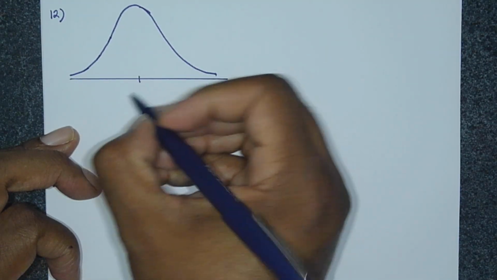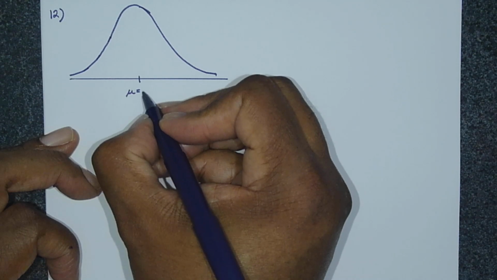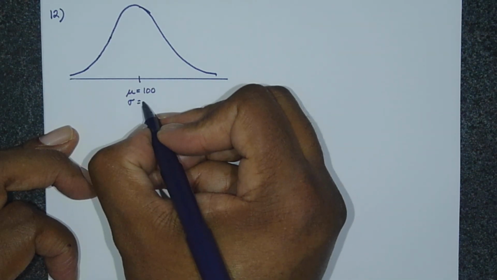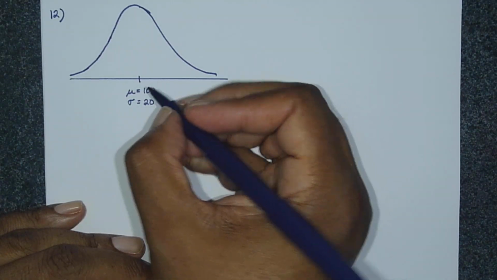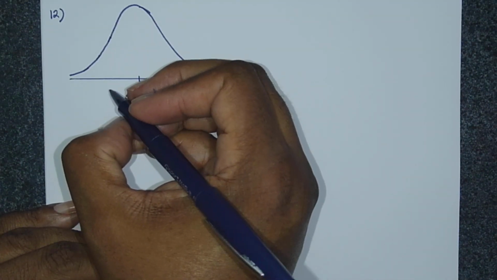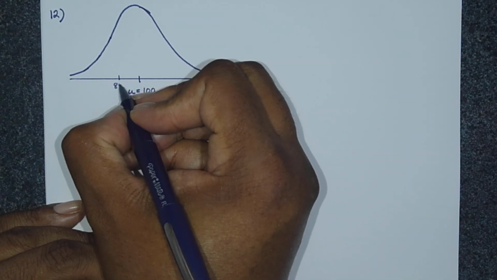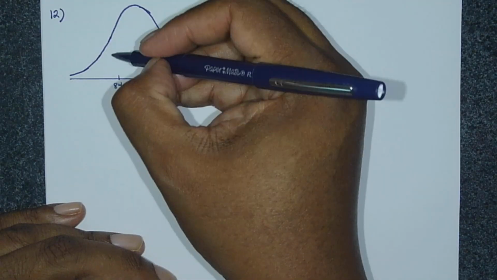Now in this case, the mean is 100, and the standard deviation is 20. And we're finding the probability that a randomly selected adult has an IQ score between 84, and here 84 is less than 100, 116 is to the right of 100.